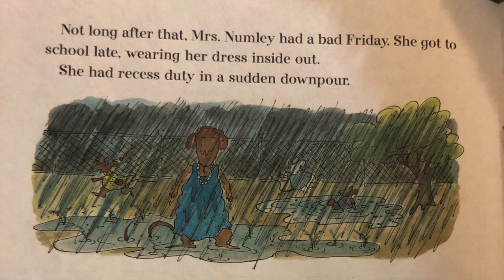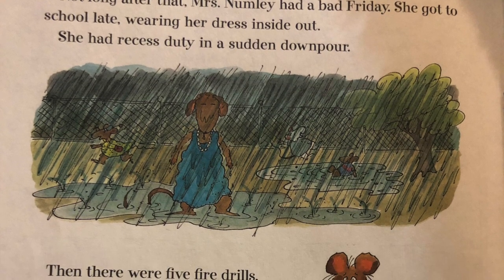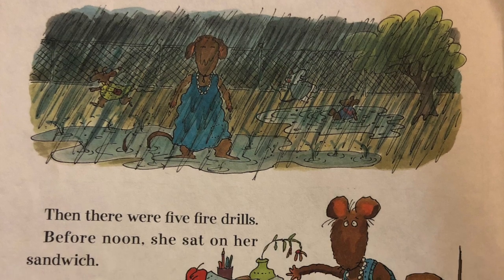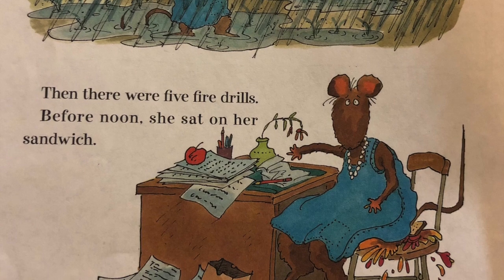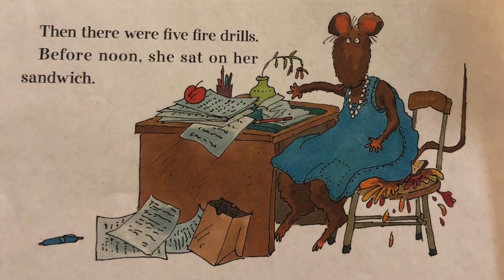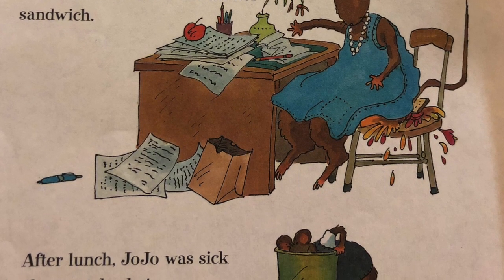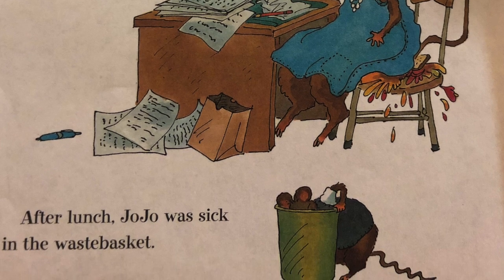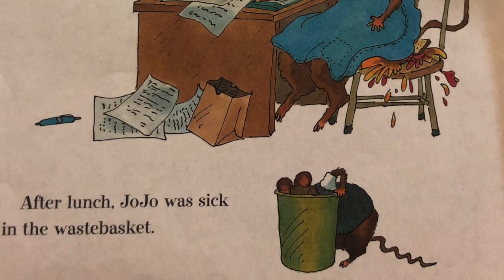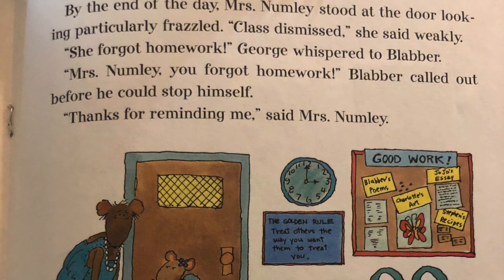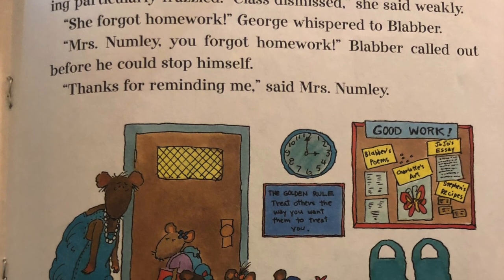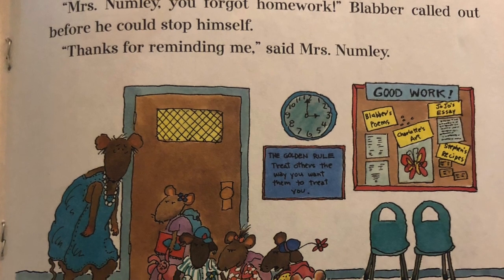Not long after that, Mrs. Numley had a bad Friday. She got to school late, wearing her dress inside out. She had recess duty in a sudden downpour. Then there were 5 fire drills. Before noon, she sat on her sandwich. After lunch, Jojo was sick in the wastebasket. By the end of the day, Mrs. Numley stood at the door looking particularly frazzled. "Class dismissed," she said weakly.